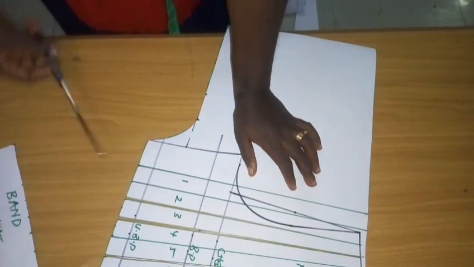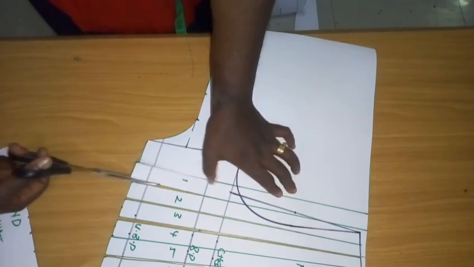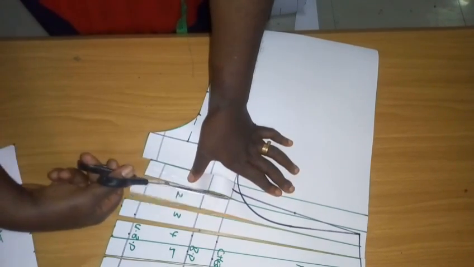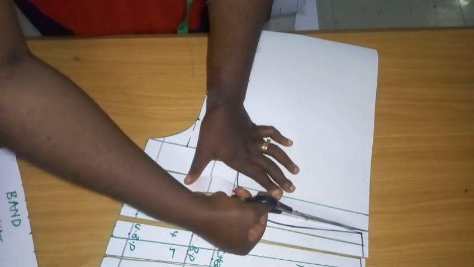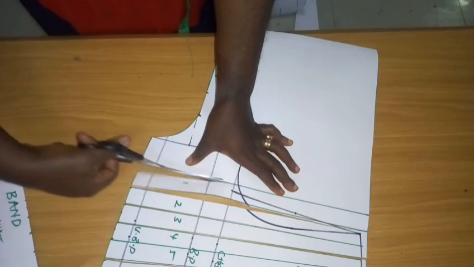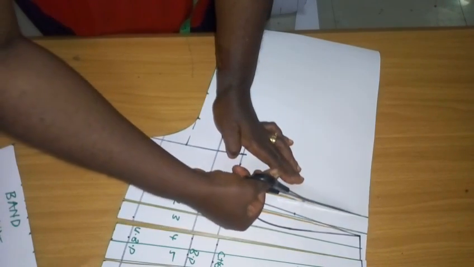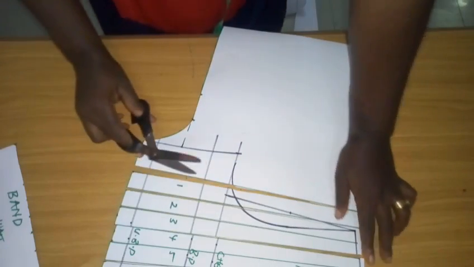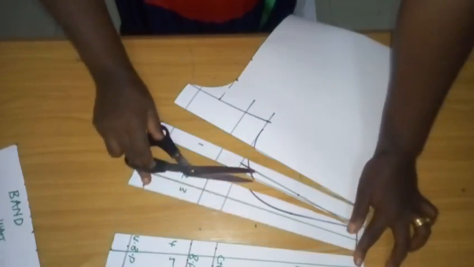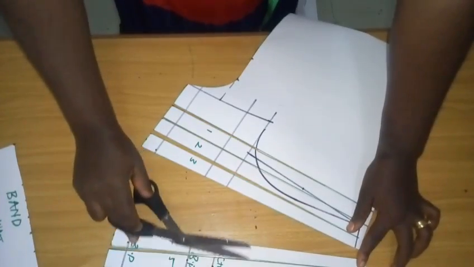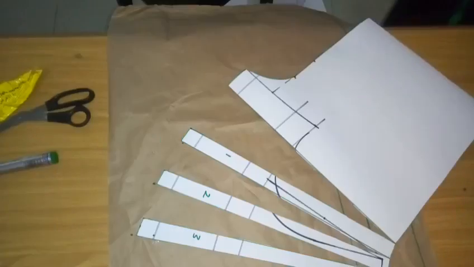Okay, so now I'm going to continue cutting for panel number 2. I will cut to the shoulder. I'll cut panel number 1 to the shoulder as well. Okay, so once that is done, now I'm bringing in paper to slash and spread. You can see how I'm slashing them. So I will space them now and tell you how I slash them.